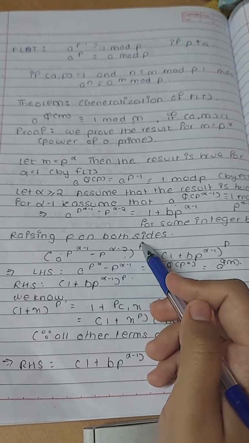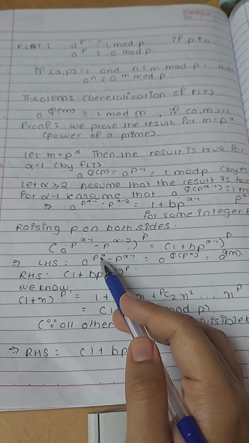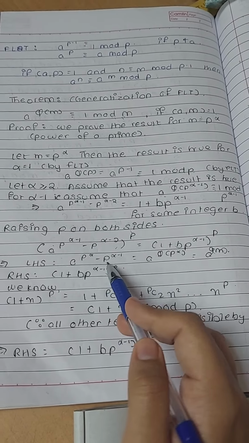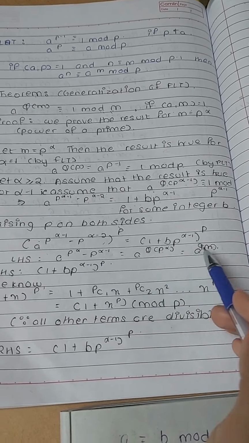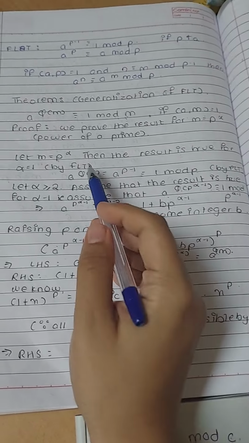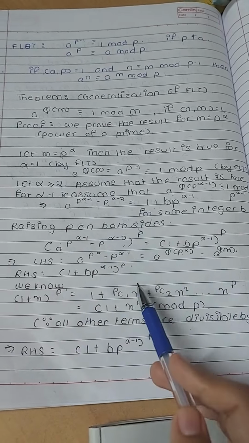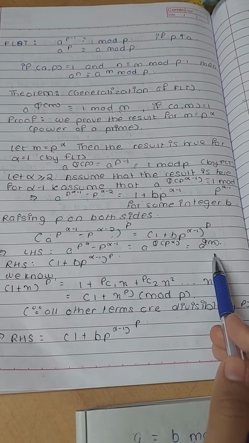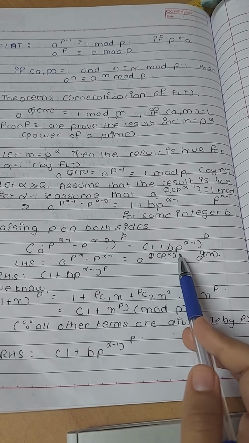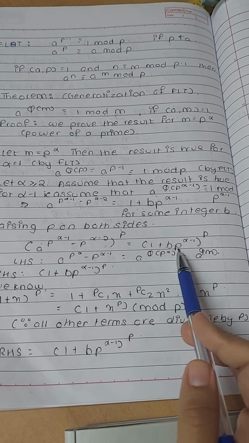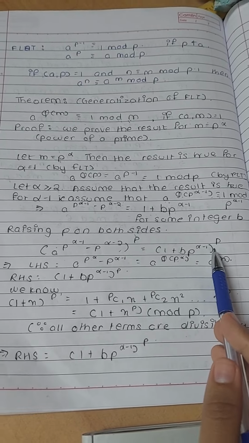So when we raise this to the power p, this becomes a to the power p times p to the power alpha minus 1, which is p to the power alpha minus p to the power alpha minus 1. This is totient of p to the power alpha, that is totient of m, because we have assumed m to be p to the power alpha. So the LHS becomes a to the power totient of m. Now what is the RHS? The RHS is 1 plus b into p to the power alpha minus 1, raised to p.